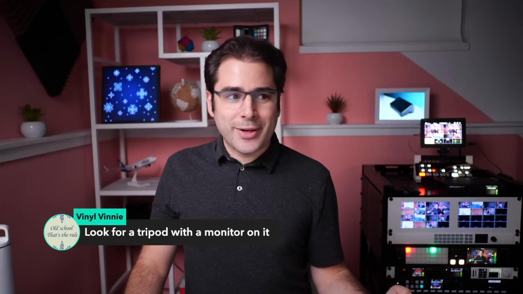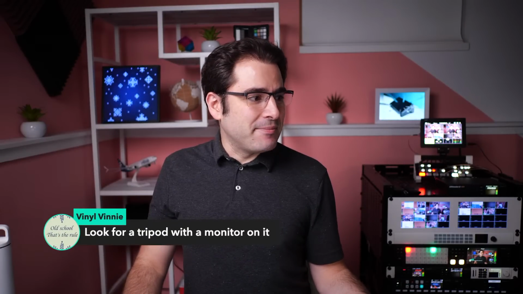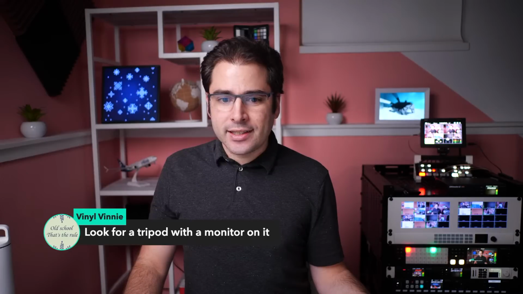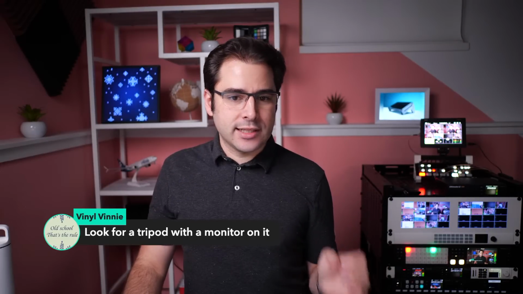Look for a tripod with a monitor on it. Yeah, I know, right? I actually don't have any actual tripods. That's the other confusing part, is that everything is on a light stand. So that's a light stand holding up the teleprompter, which there's no other teleprompter. So that is the teleprompter. Yeah.